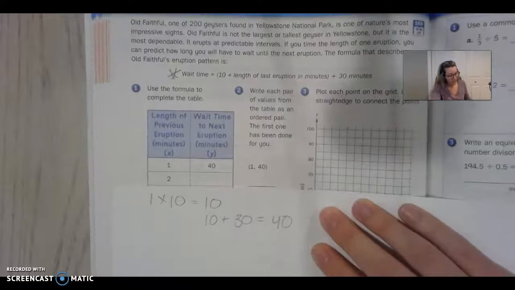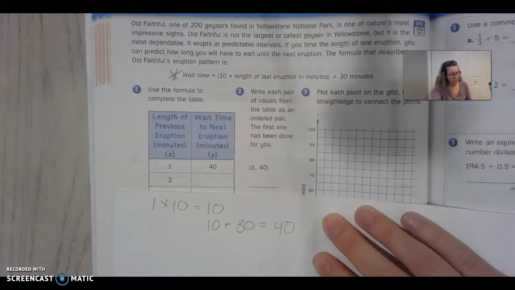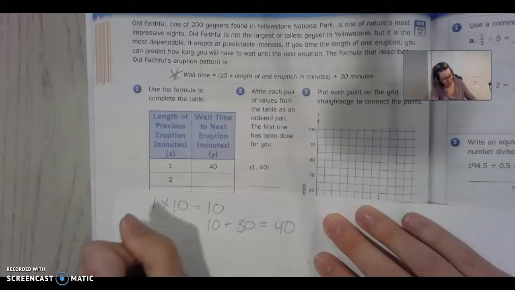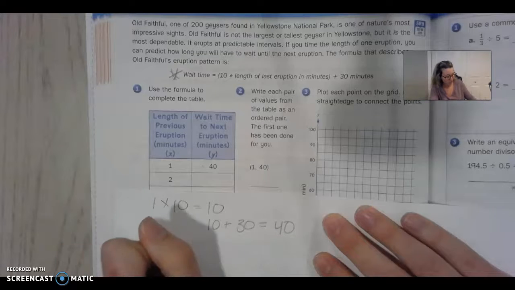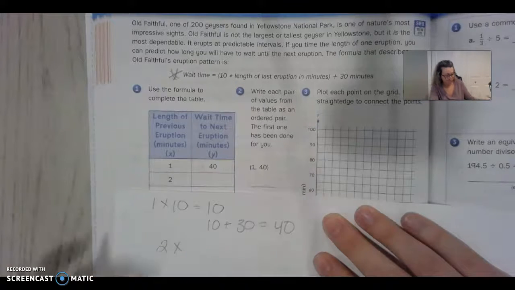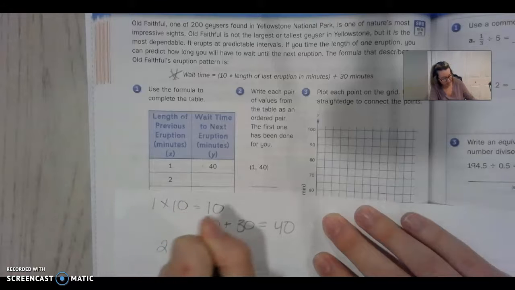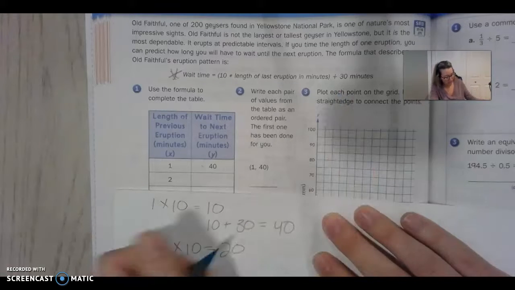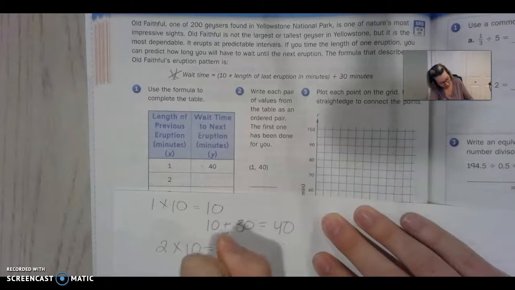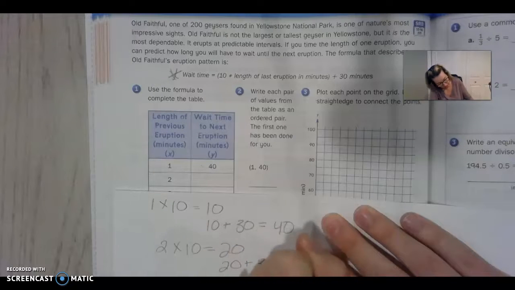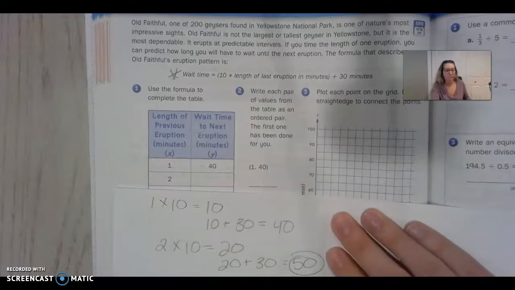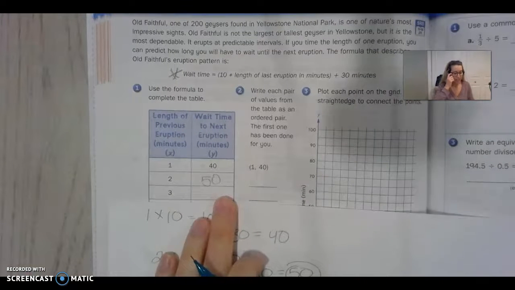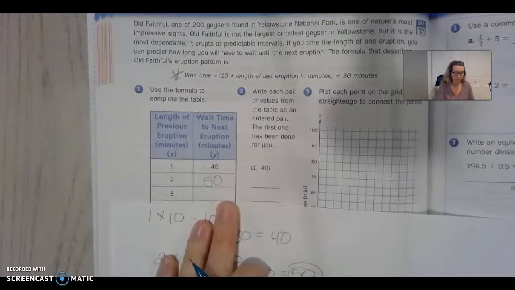Now let's try the second one. Length of the previous eruption in minutes. Well, using our rule, it tells us that we have to take the length of the previous eruption, 2, multiply it by 10, which would give us 20. And we're going to add 30 minutes onto that, okay? 20 plus 30 equals 50. So I know that the next wait time is going to be 50 minutes. That wait time tells us how long is going to be between those eruptions, okay?